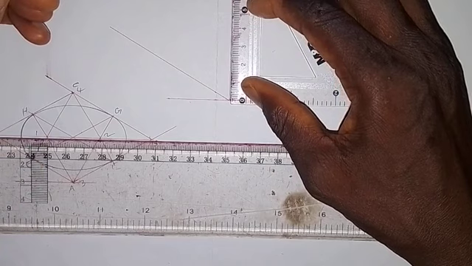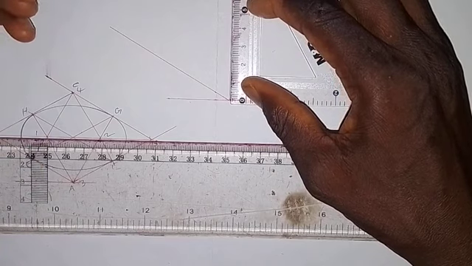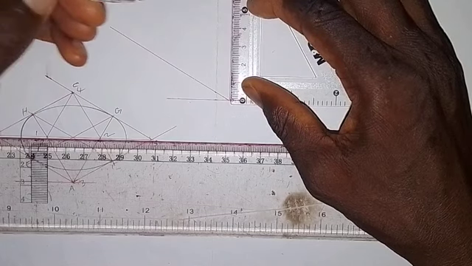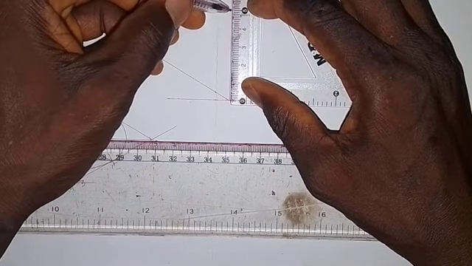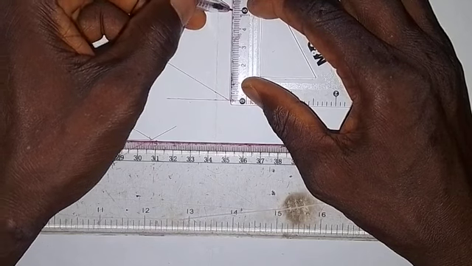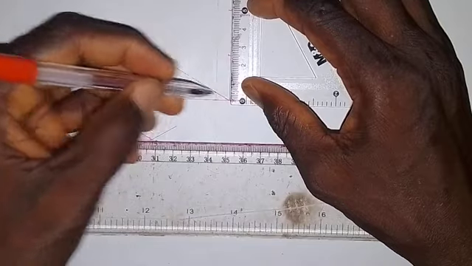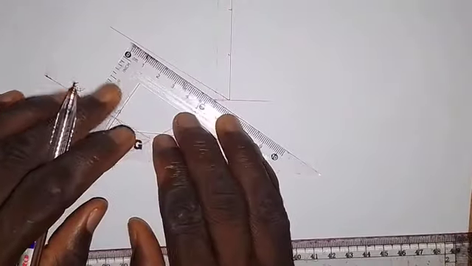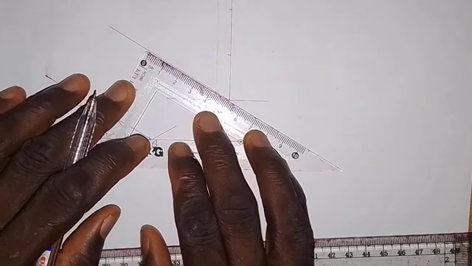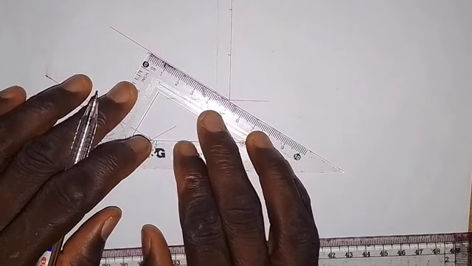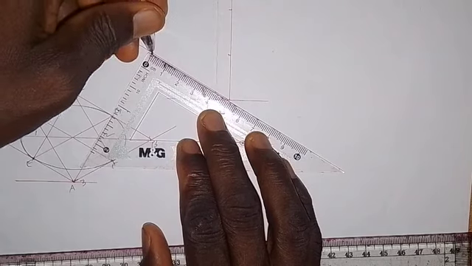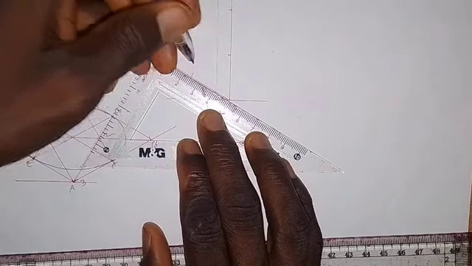So we are constructing a square of length 50 millimeters. This is 50 millimeters. So get the midpoint 25 from the point. Then on this side, we take a measurement of 50 millimeters here and get the midpoint 25.